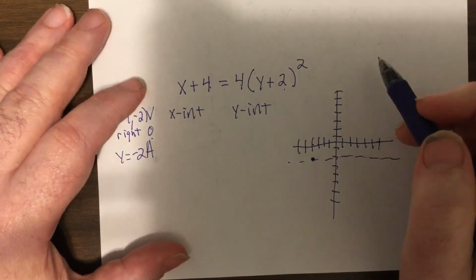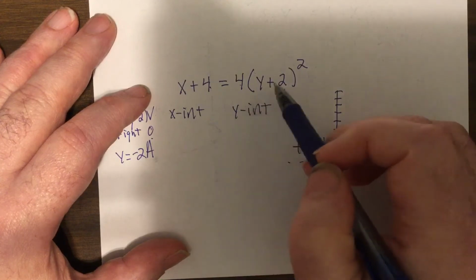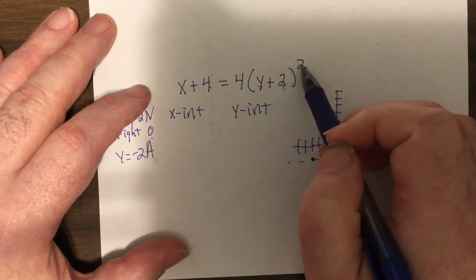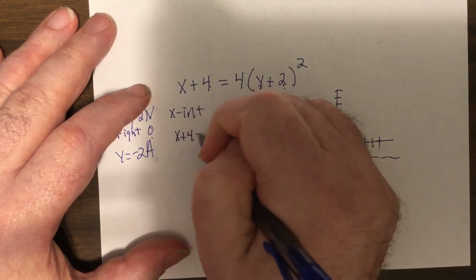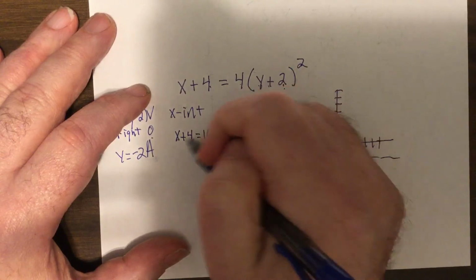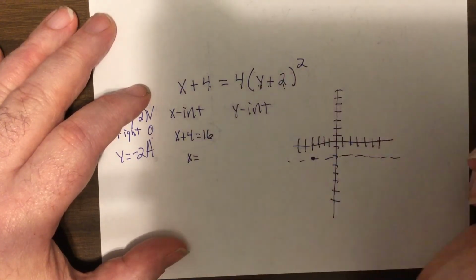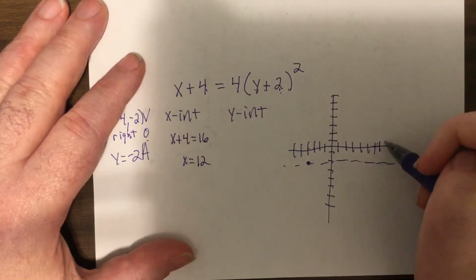So let's do the x-intercept. Let's put 0 in here. 0 plus 2 is 2. Squared is 4 times 4 is 16. So subtract 4. So the x-intercept would be at 12.